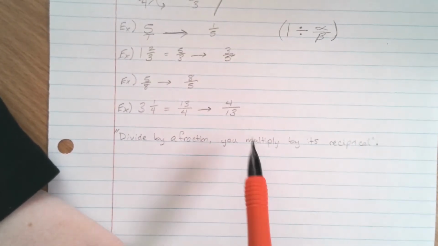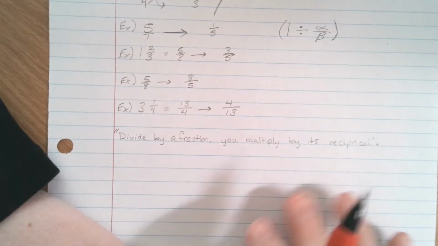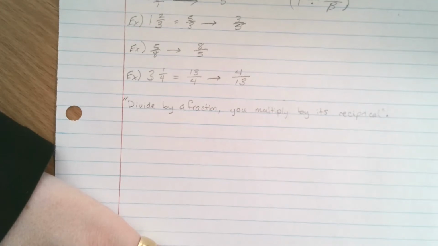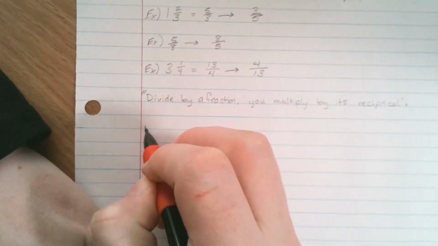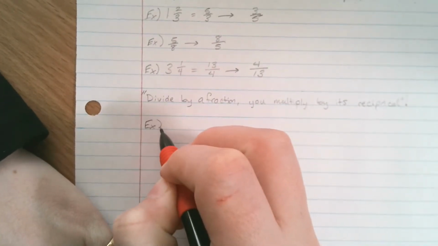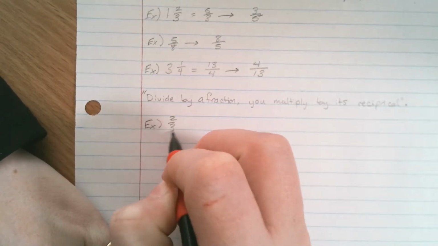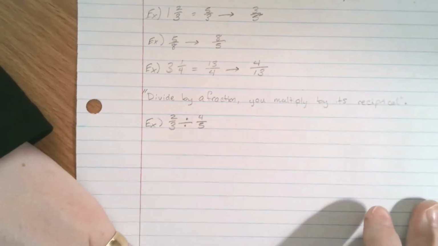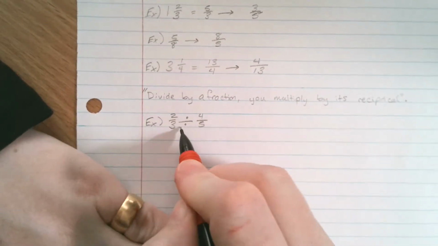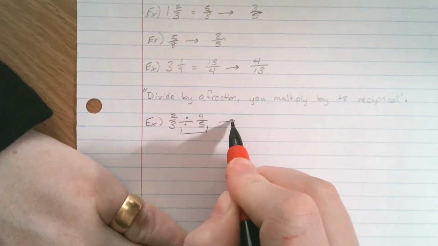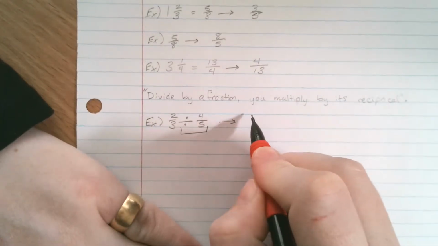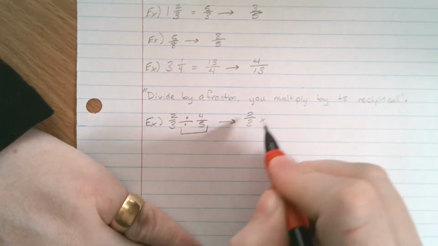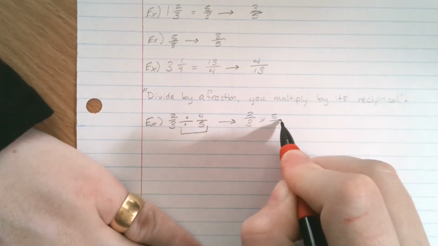Yes, when you divide by a fraction, you multiply by its reciprocal. So we have an example of 2/3 divided by 4/5. So we are dividing by this fraction. We must rewrite it such that you are multiplying by the reciprocal of 4/5. So that would be 5/4.